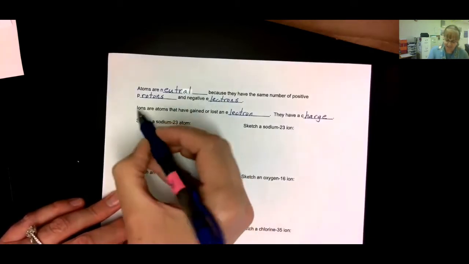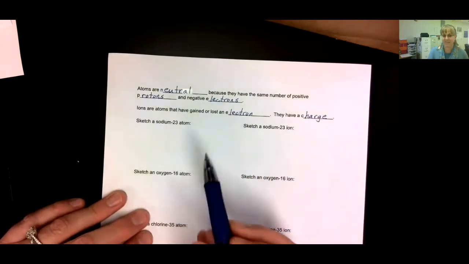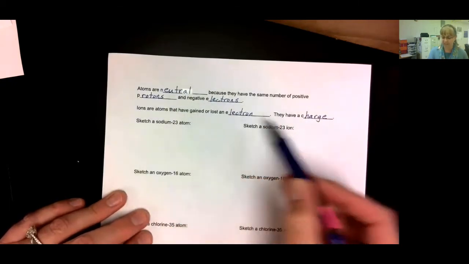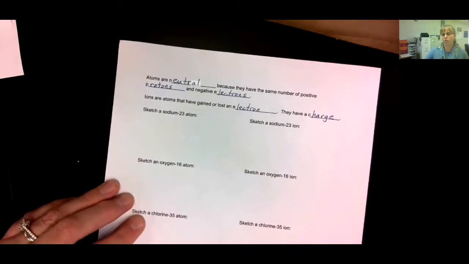An ion, on the other hand, is an atom that has gained or lost an electron, and that gives it a charge. Well, it has to be the electrons that are gained and lost because they're on the outside. The protons and neutrons are in the nucleus. You can't get to them. You can't grab them and pull them out. Whereas electrons are on the outside and they are easier to pull off. So electrons are what are lost or even gained.